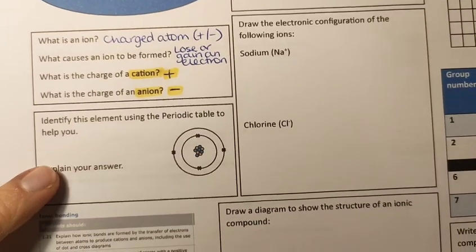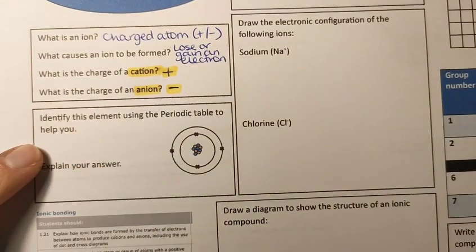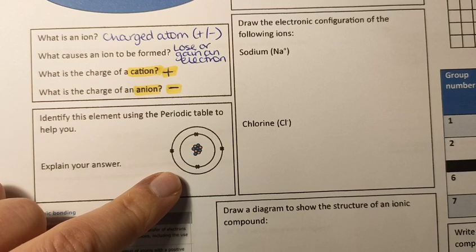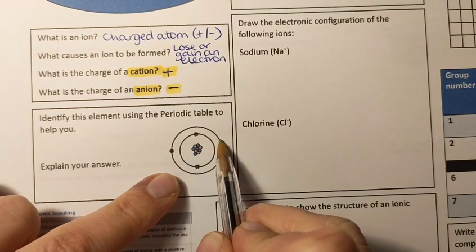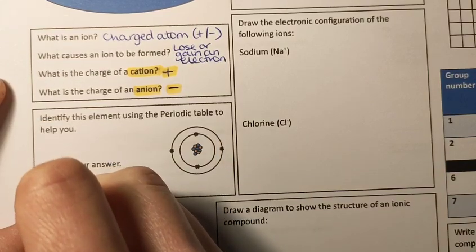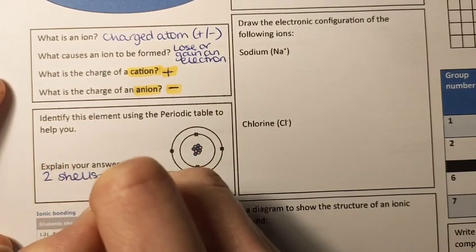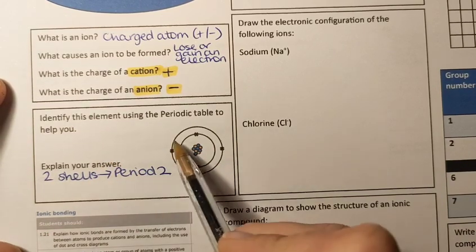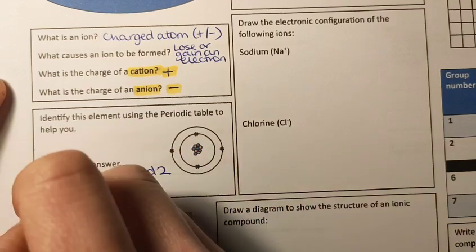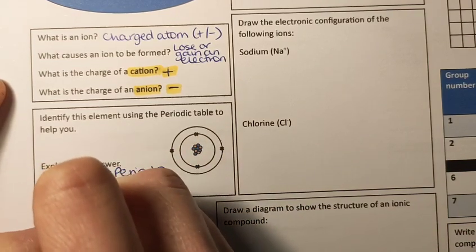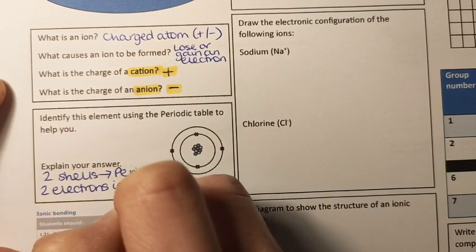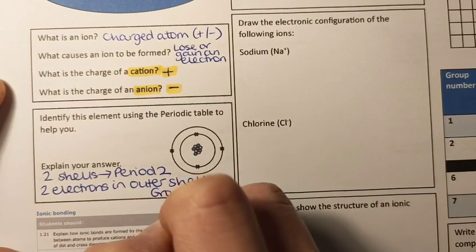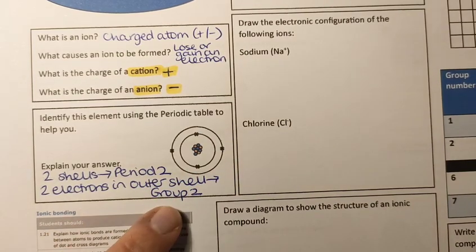Let's look at this one down here now. Identify this element using the periodic table to help you. We did that on our last revision sheet, so let's have a look. There are 2 shells, so it should be in period 2. And in the outer shell, there are 2 electrons, so that means it must be in group 2. So it's in group 2, period 2.